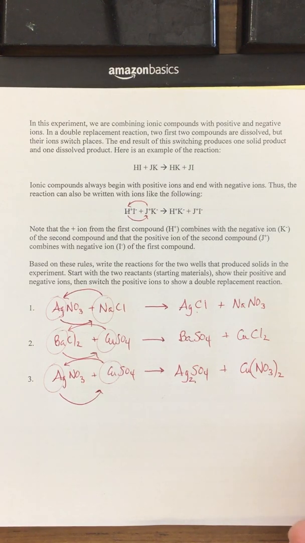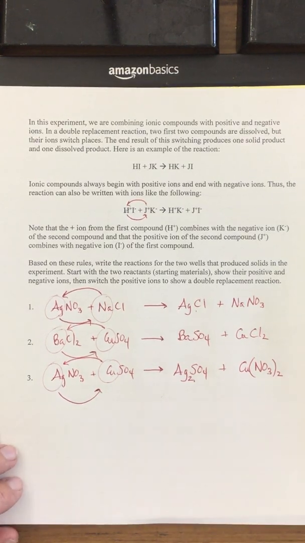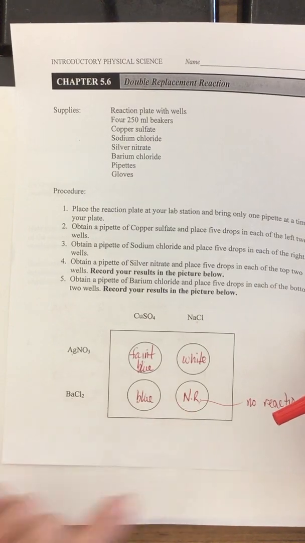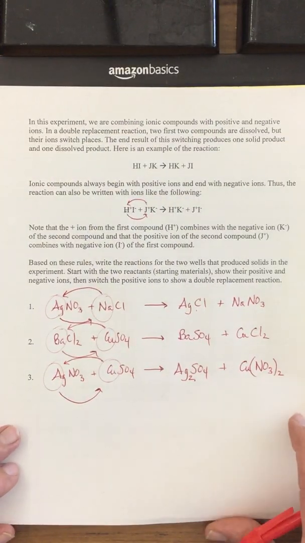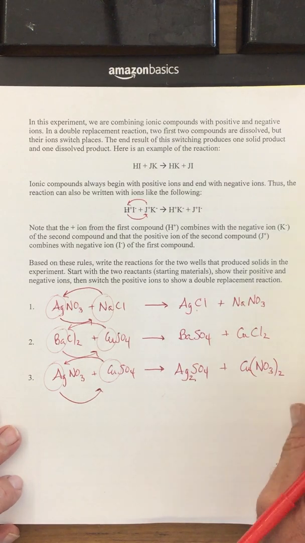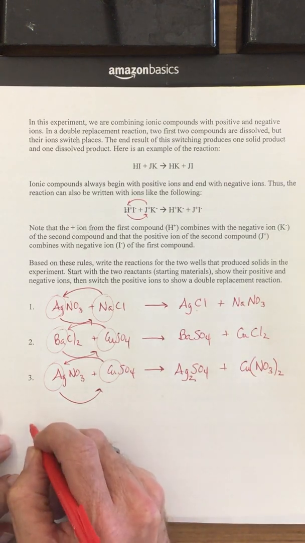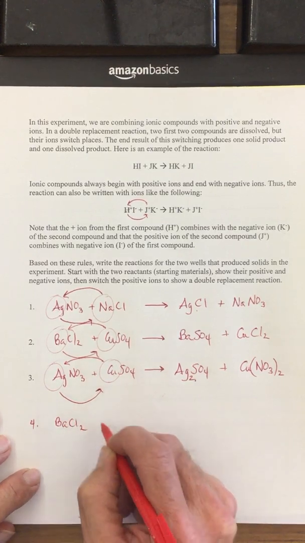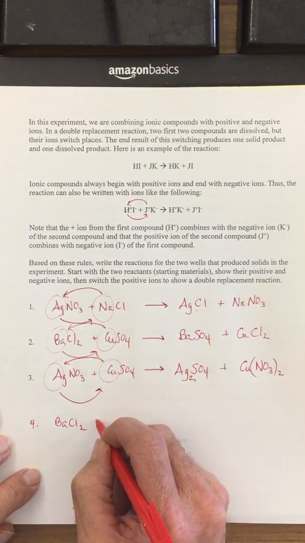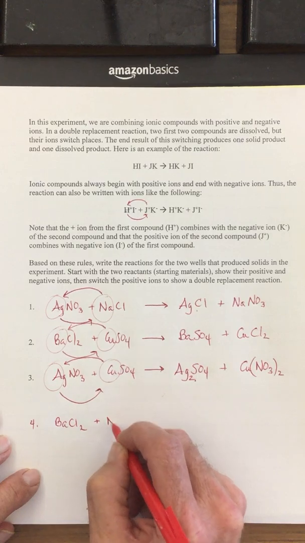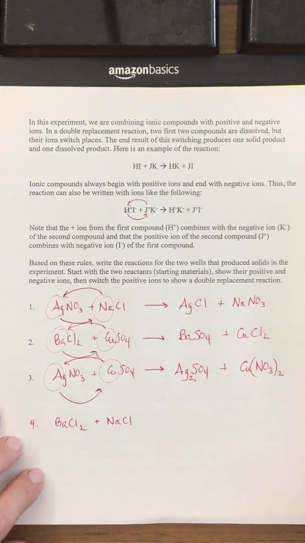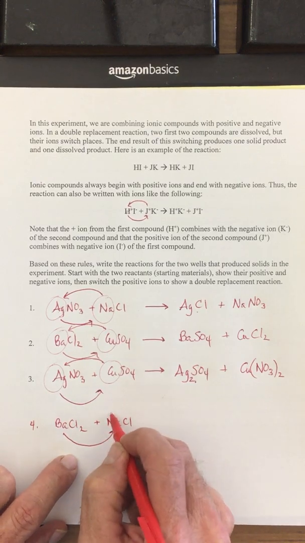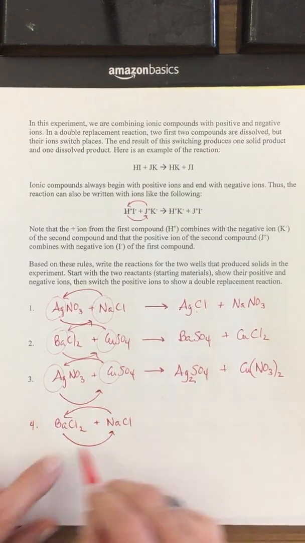So it's coming down to the question, why did we not form a solid in the last one? Well, this is the reason why. Let's go ahead and take a look at the two that we're starting with. We're starting off with barium chloride, BaCl2, and we're combining this with NaCl. Well, let's switch the Ba and the Na and see what compounds we form.